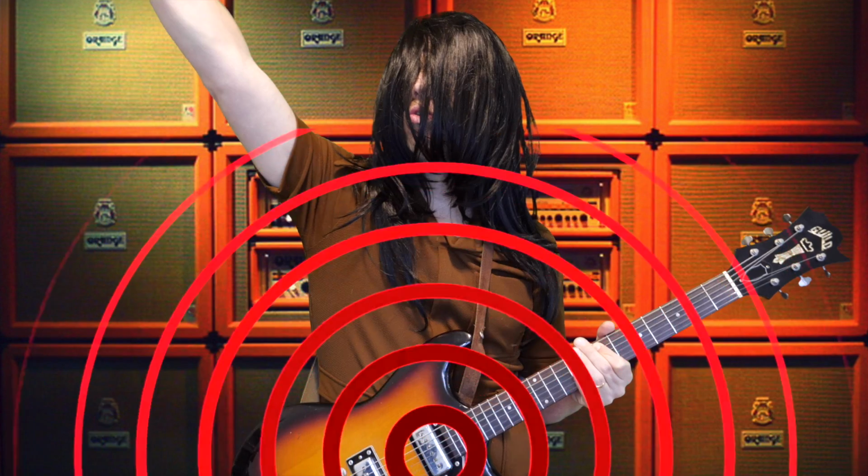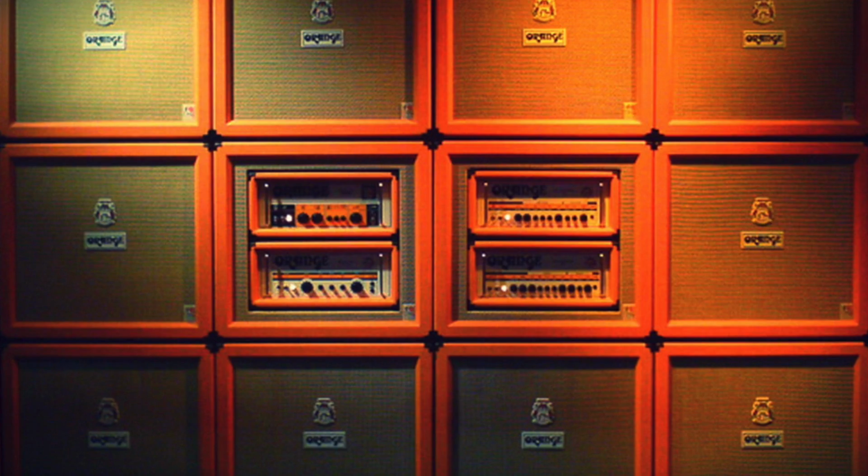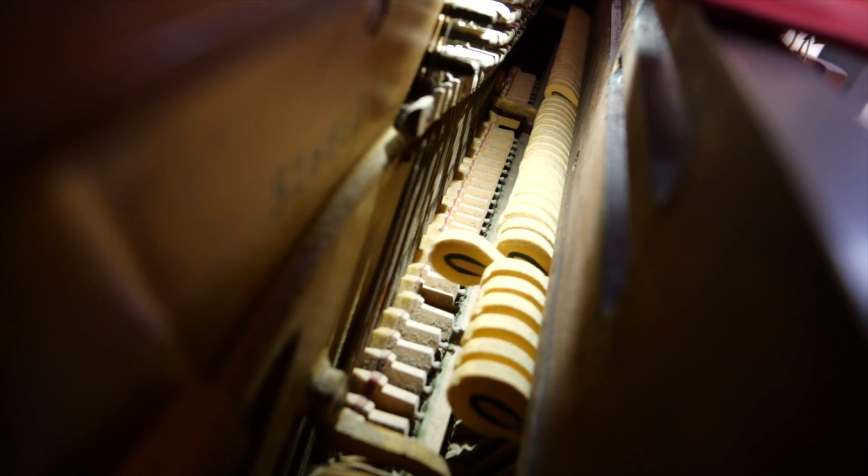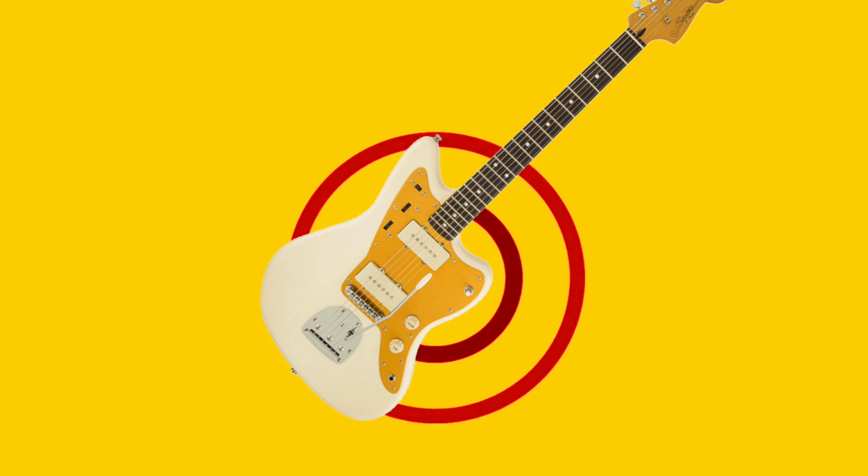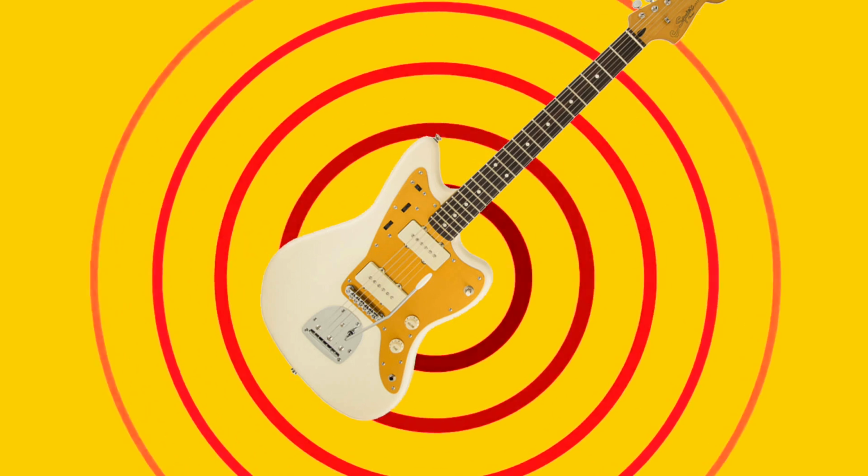Almost all sounds generate from a vibrating source. Whether it's a guitar string just struck, your vocal cords expelling a high note, or the hammer hitting a string inside your piano, tones are sound waves that expand from the source in all directions.